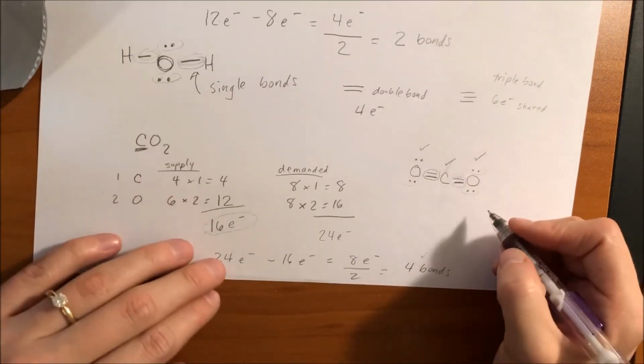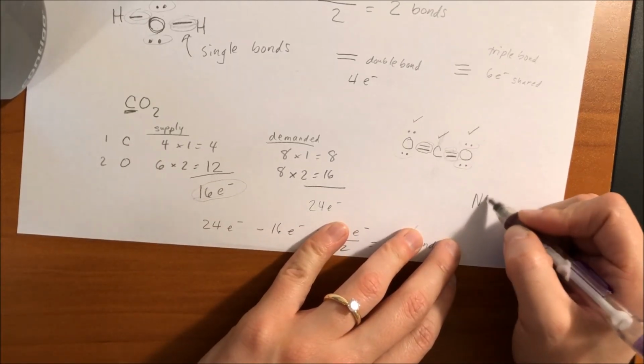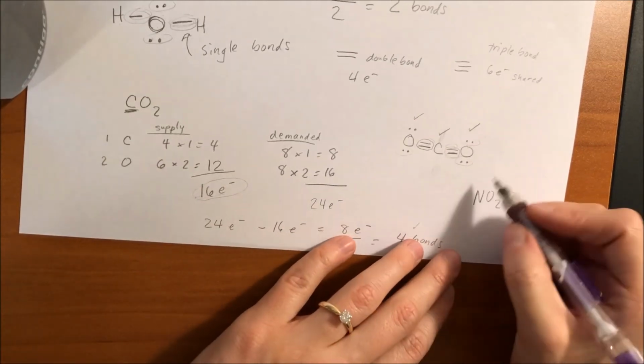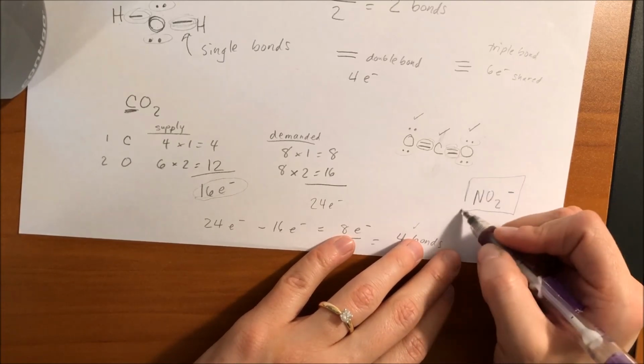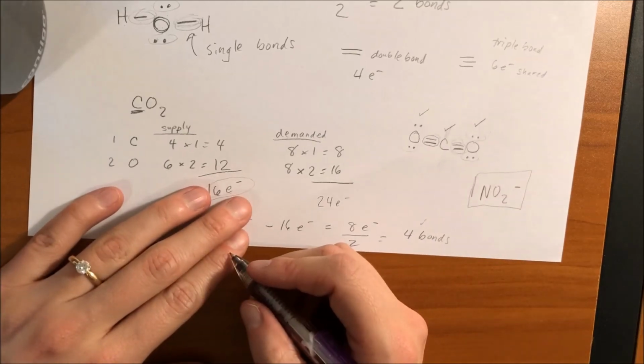All right, so that's all for tonight. In class, we're then going to go on to an example of NO2, where we have an extra electron thrown into the picture, and then we'll jump into the practice problems.